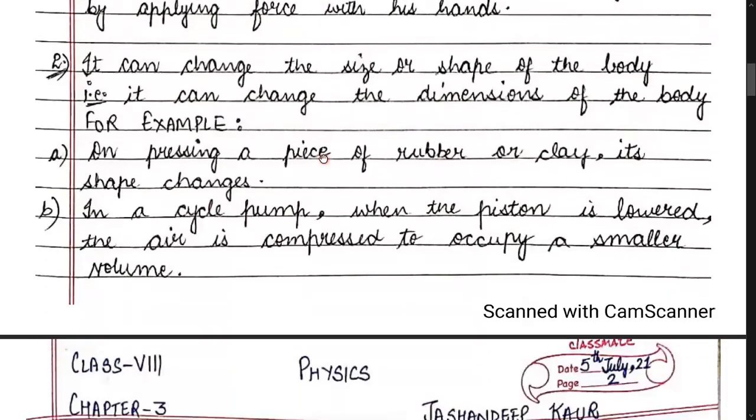And children, the second effect of force is that it can change the size or shape of the body. That is, it can change the dimensions of the body. For example, on pressing a piece of rubber or clay, its shape changes.